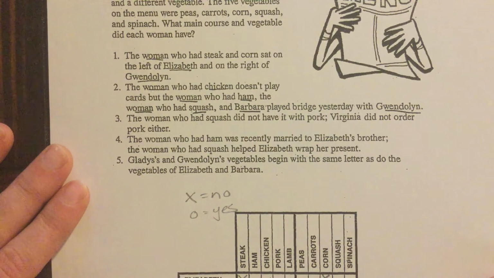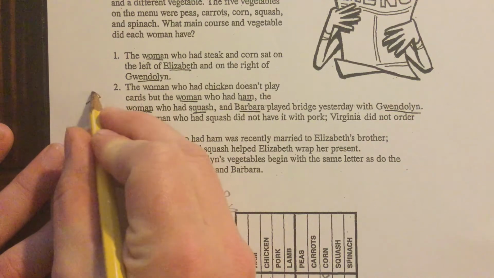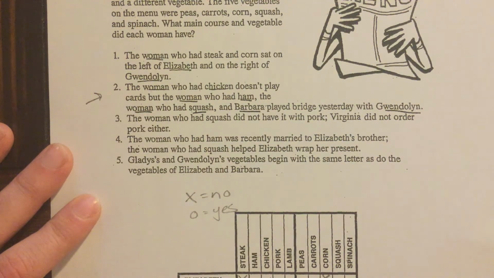Clue number two, the woman who had chicken doesn't play cards, but the woman who had ham, the woman who had squash, and Barbara played bridge yesterday with Gwendolyn. Now again, we don't really care that they can play cards because it's not relevant to this problem. But what this clue is doing is describing all 5 women for you.